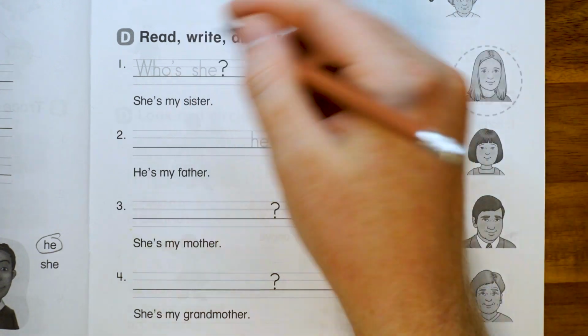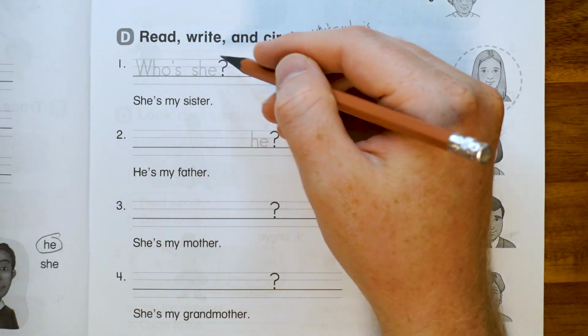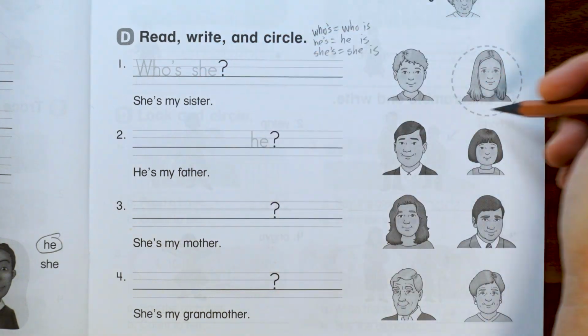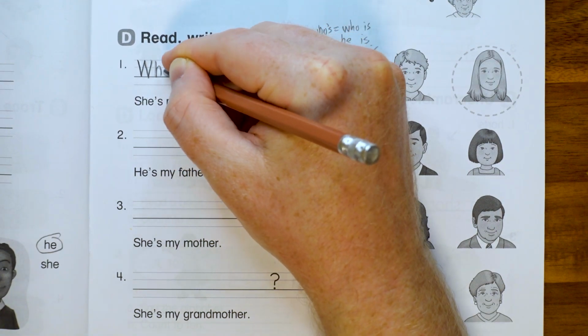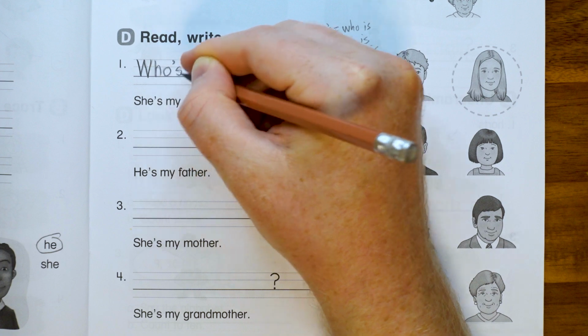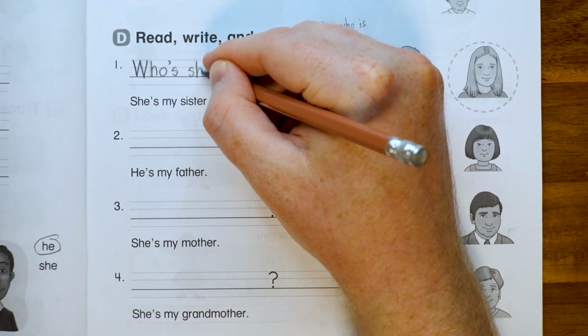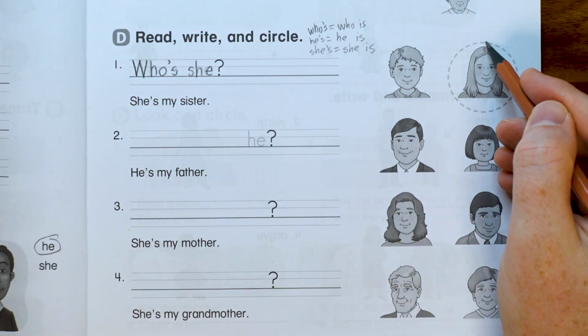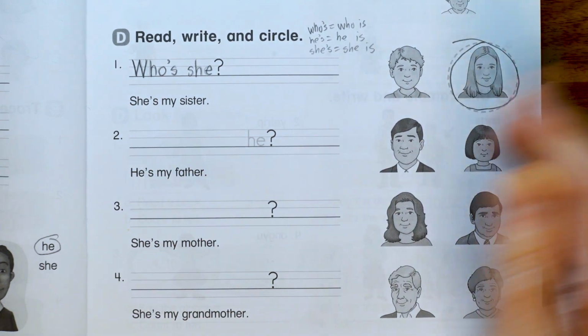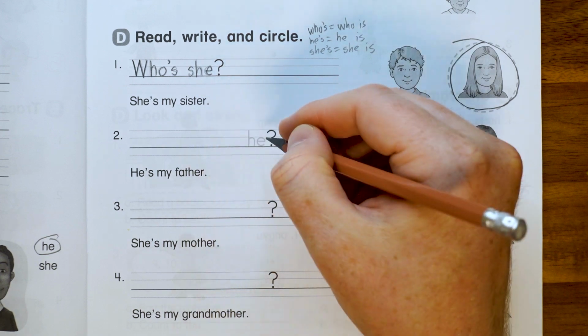Let's start. First, who's she? She's my sister, and they circled the sister. Let's trace it. Big W, H, O, apostrophe S, who's. S-H-E, she. Who's she? She's my sister. Circle the sister. Number 2, he.